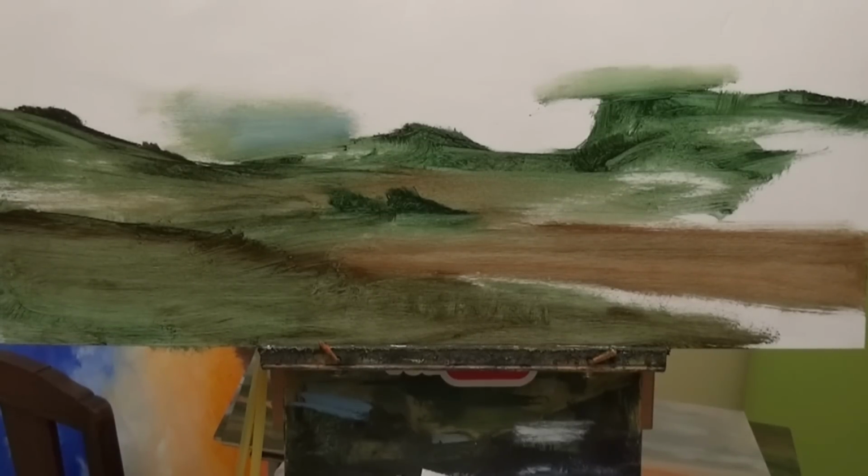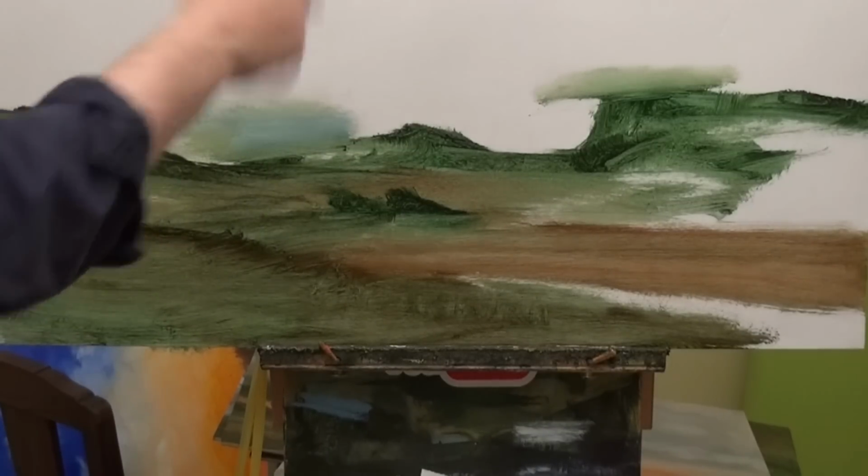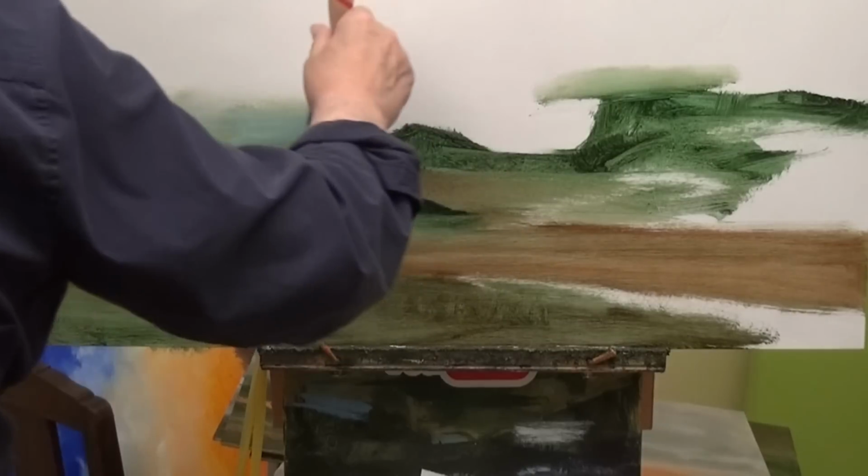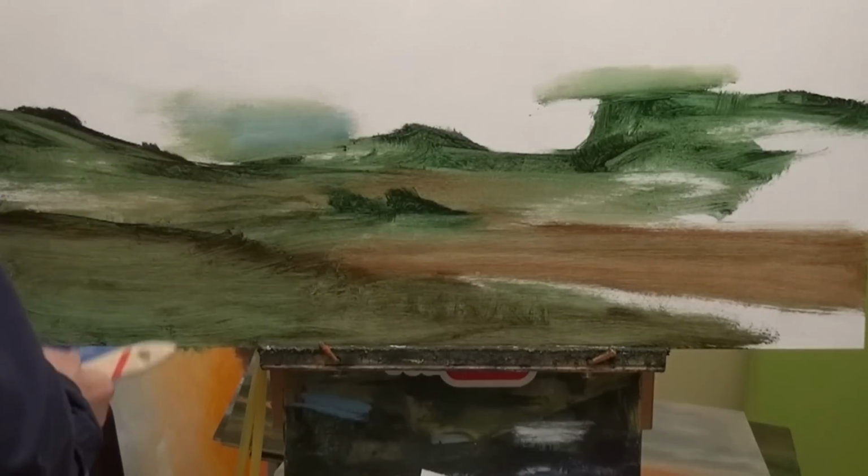A little bit of oil, even less than I was using for the foliage. And I'm going to put a bit of white in it. Now the white will give it strength, it'll make it more opaque. And certainly there is, it's really not coming off the brush. Okay. So what I want to do is establish a skyline, a horizon line.